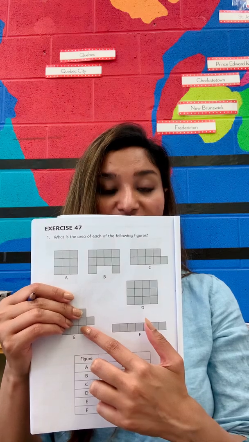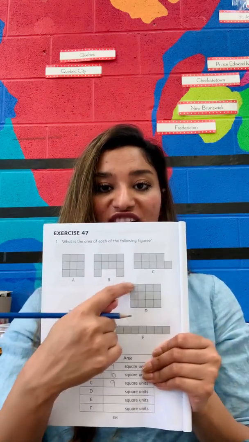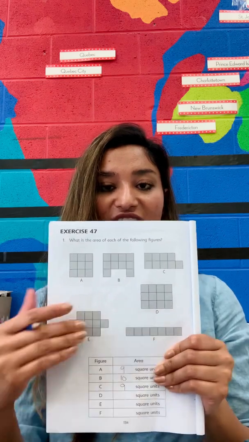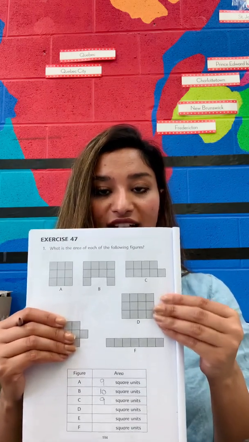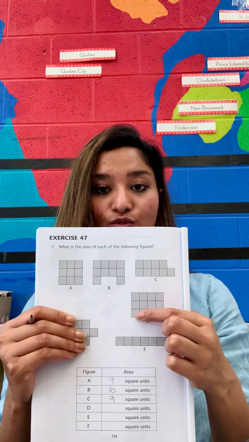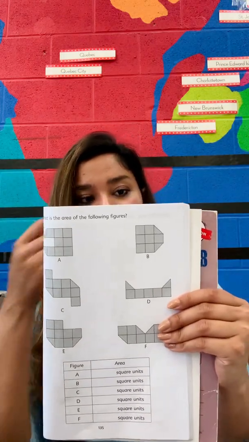Does that make sense? So today we are just finding out how much space these blocks or this line are taking, okay? So you're counting each box to know what the area is, okay? And you're doing the same thing over here as well. On the next page, you're going to do the same thing. It says, what is the area of the following figures?